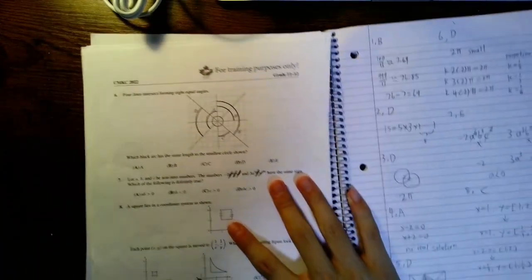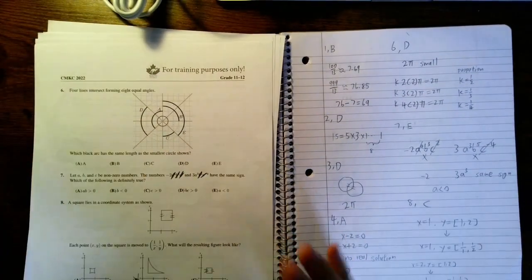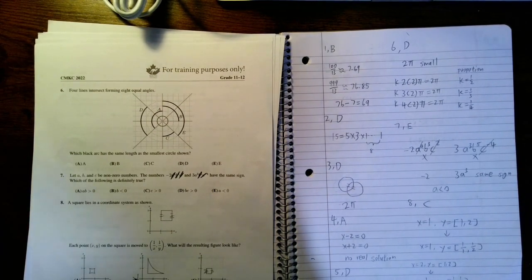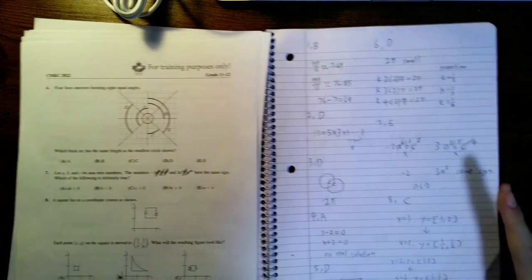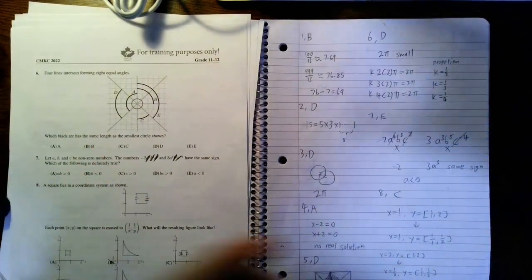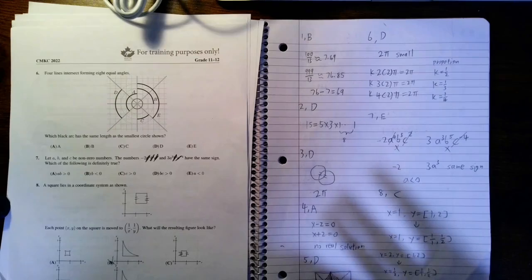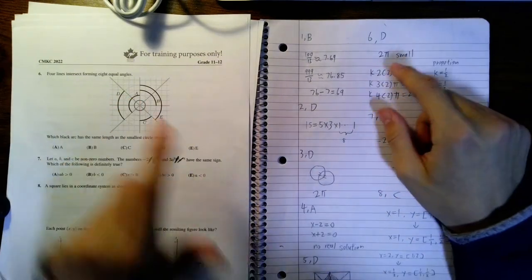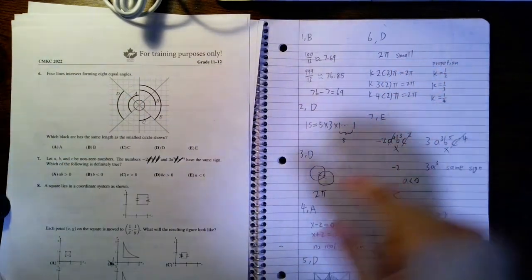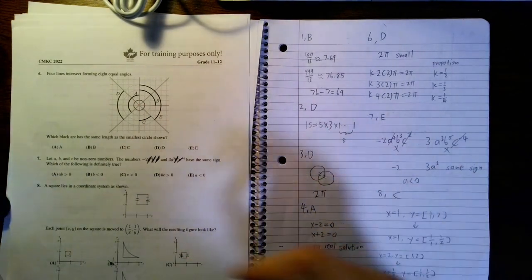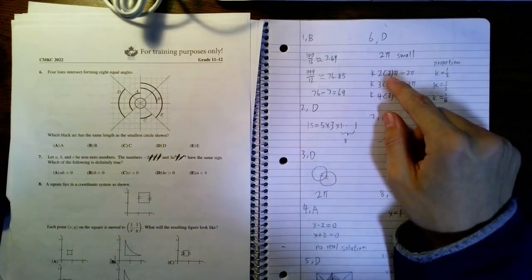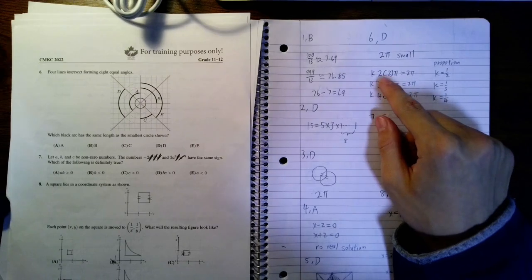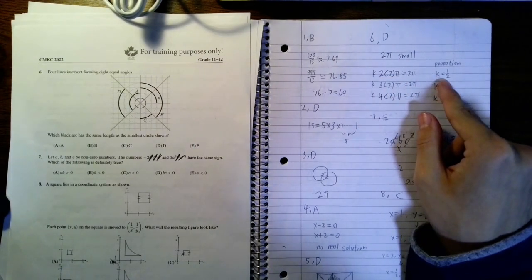Question 6. So 4 lines intersect to form 8 equal angles. Which one of them has the same perimeter as the small circle shown? So the small circle has a perimeter of 2 pi, so for the radius to be 2, the k value must be 1 over 2.